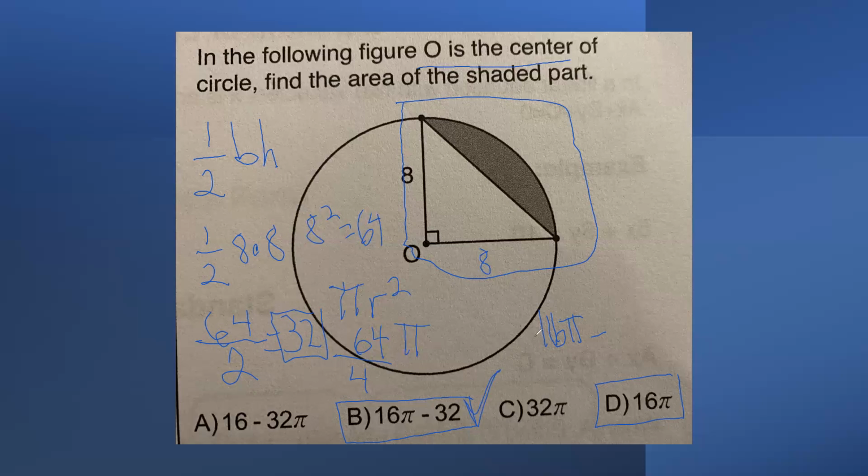You'll save a minute by just realizing that it's 16 pi minus the area of the triangle, right? 16 pi is a quadrant of the area of the circle. And so minus the triangle because the triangle is not shaded. So it has to be that.